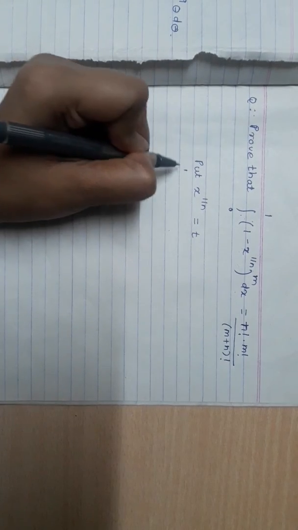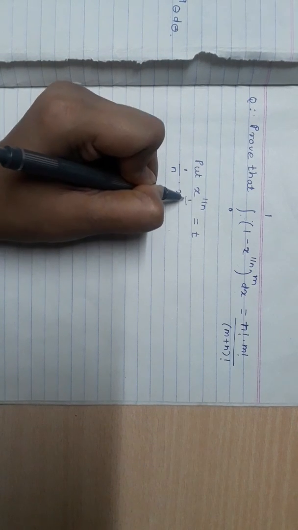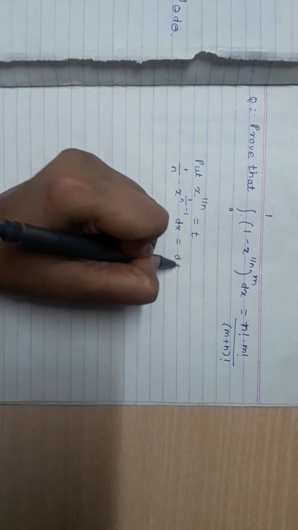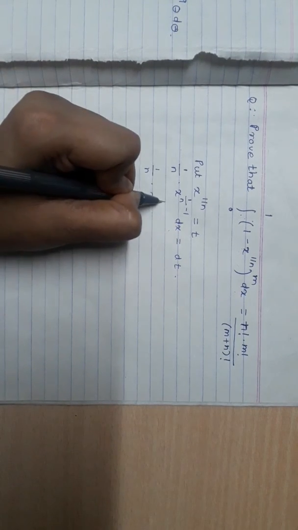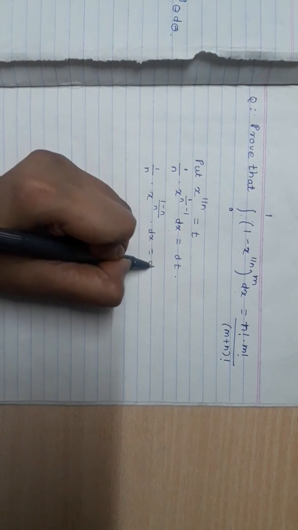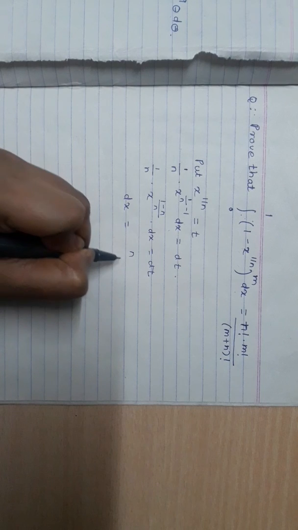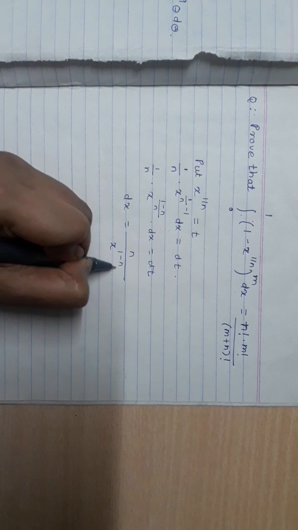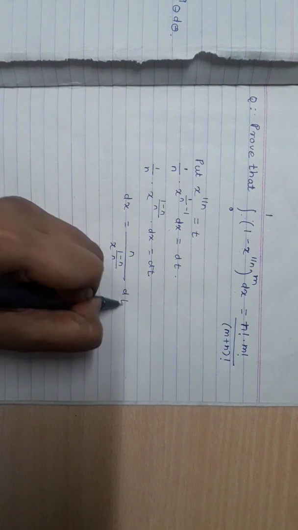Differentiate this equation. So this is 1 by n multiplied by x to the power 1 by n minus 1 dx, which is equal to dt. I will simplify this: x to the power (1 minus n) divided by n into dx is equal to dt. So what is the value of dx? This is n divided by x to the power (1 minus n)/n into dt.